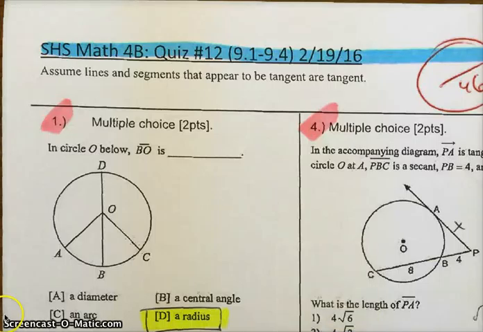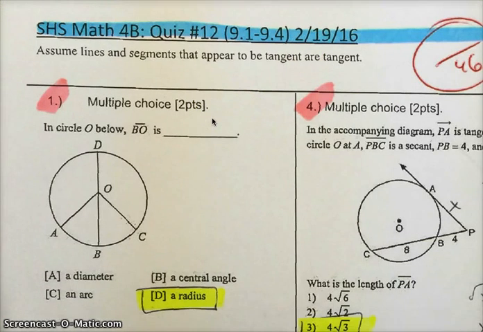Hi, this is Mr. Ing, and this is the quiz corrections for Math 4, quiz number 12, which was on sections 9.1 to 9.4 on February 19th, 2016. This is primarily about Chapter 9 on circles. Question number 1 is multiple choice.